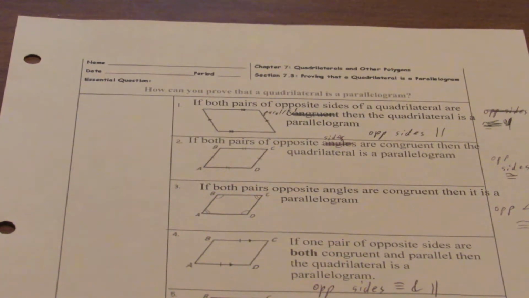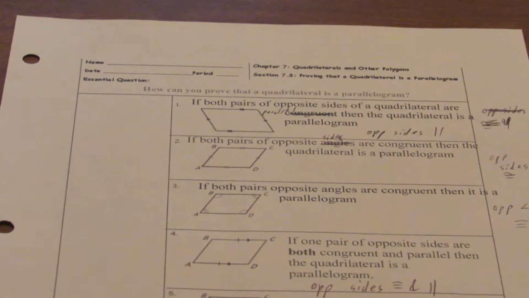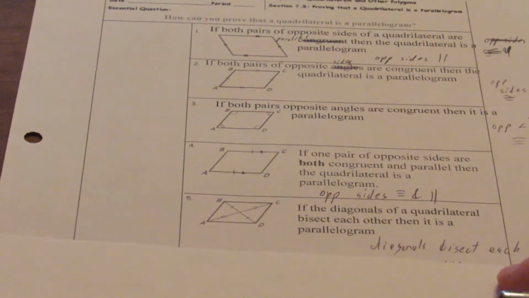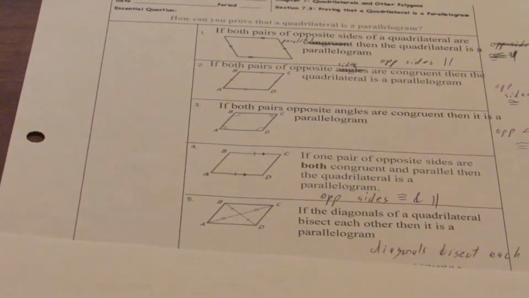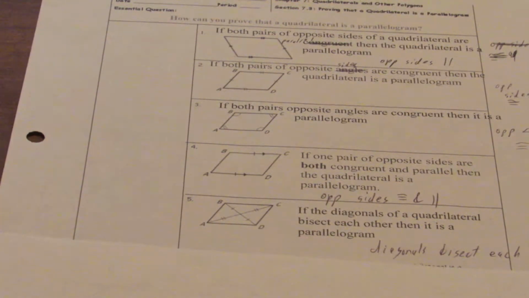And then our fifth reason is if the diagonals of a quadrilateral bisect each other, then it's a parallelogram. Oops, which you can't see because I didn't move it up. There we go. If the diagonals of a quadrilateral bisect each other, then it is a parallelogram. Again, I need both pairs. This is the converse of our last theorem from yesterday, and our reason there would be diagonals bisect each other.